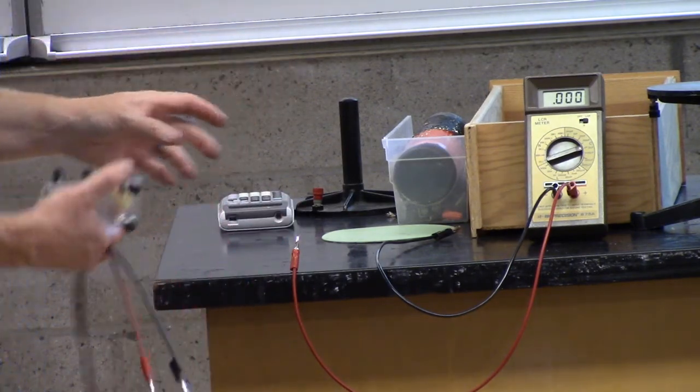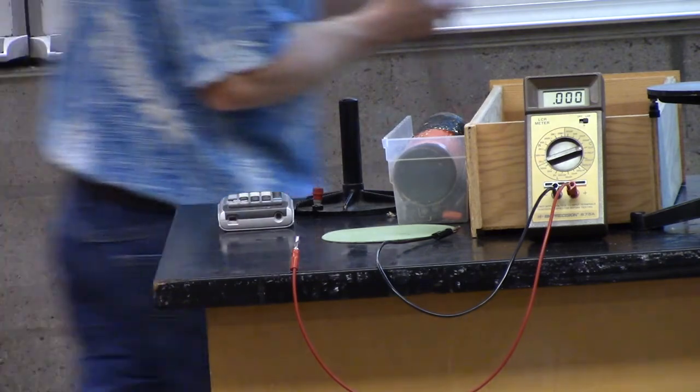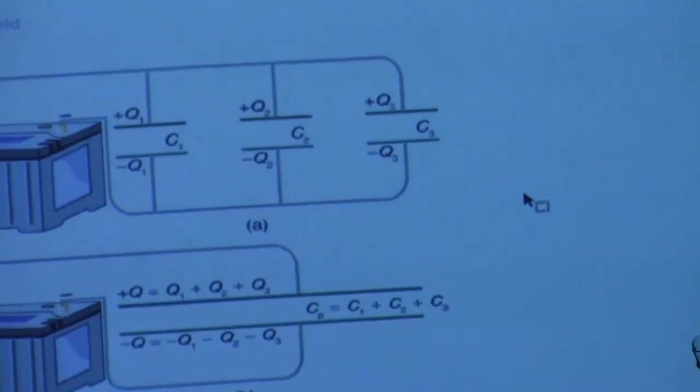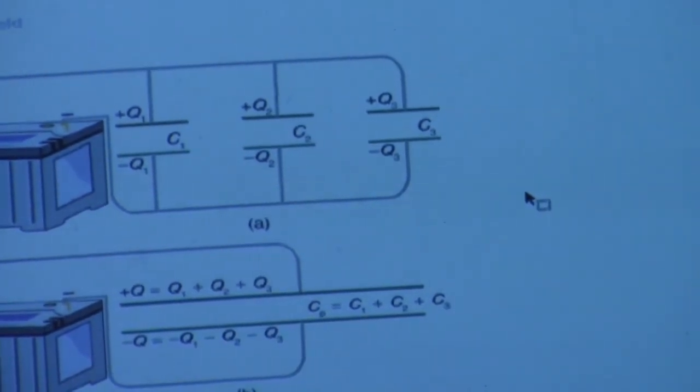So let's see. If I understood this right, parallel would mean that two plates, and so that looks like the negative one, and traditionally we use black for negative, so I will follow that same suit here.